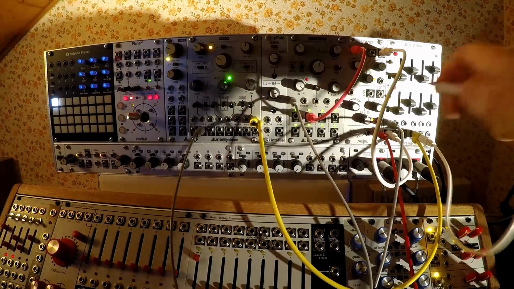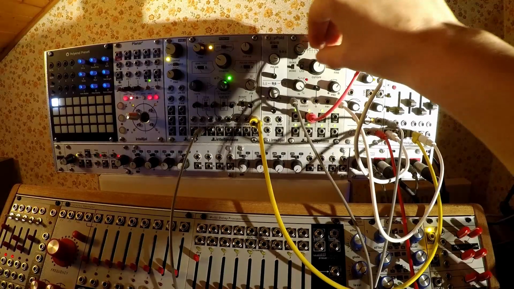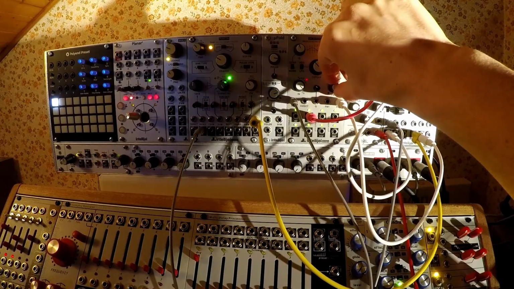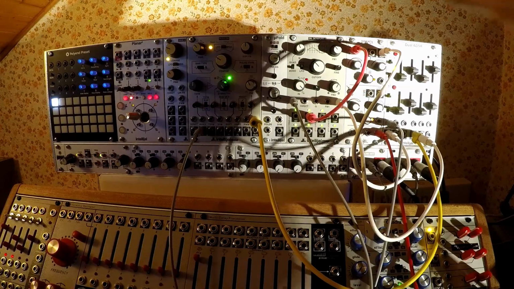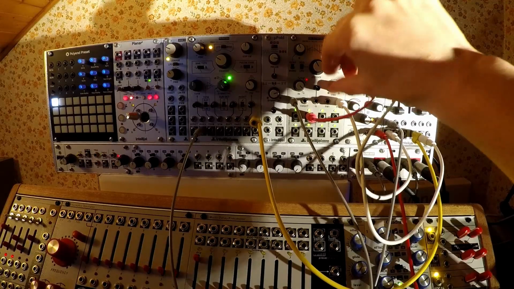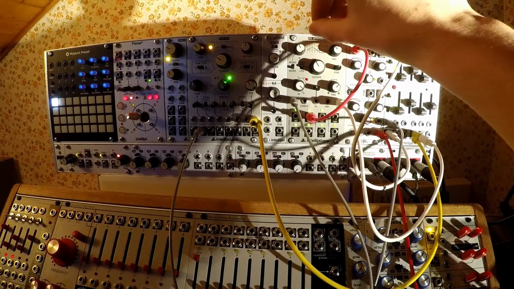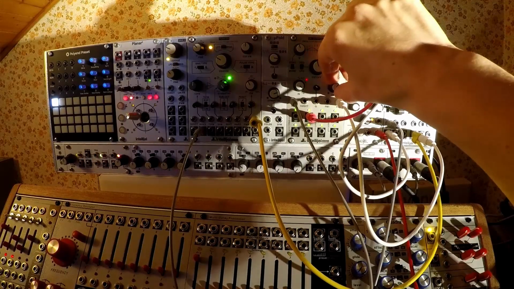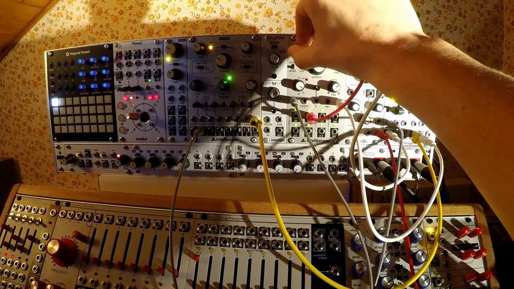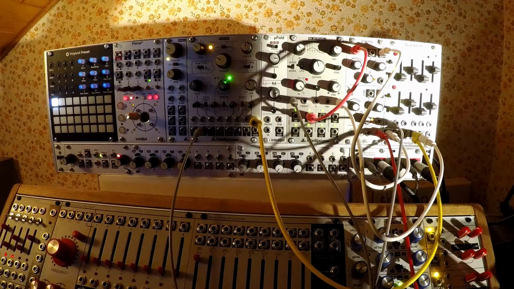Let's add the envelope modulation to the filter cutoff again and experiment with it. It can create some interesting overtones. So we are using this filter as a sort of resonator here. If you add too much resonance, you will end up losing the input signal and hearing almost only the self-resonant filter.